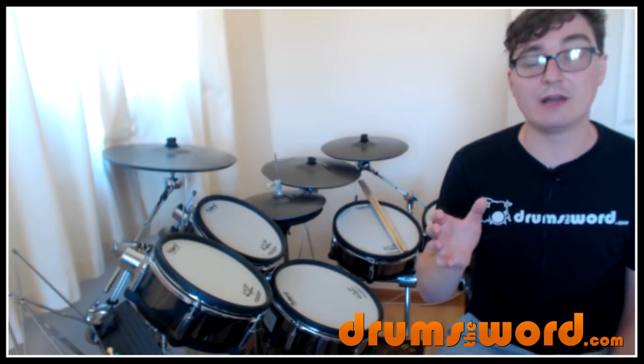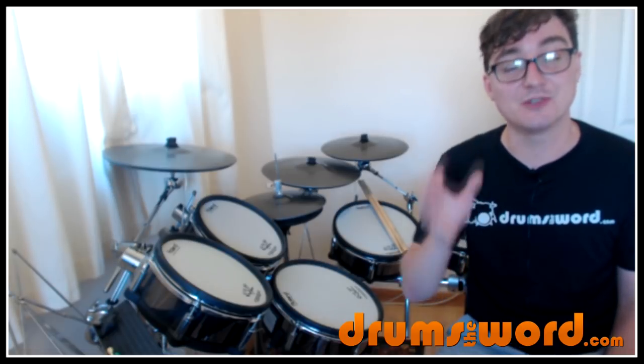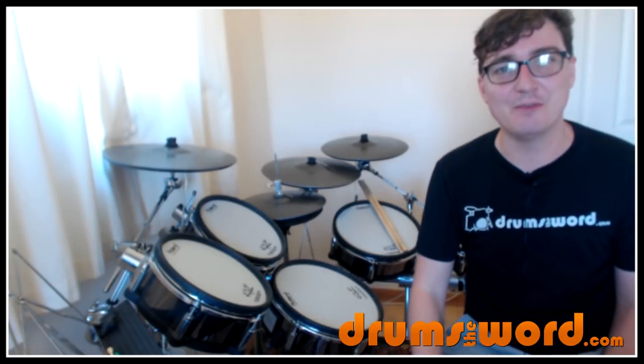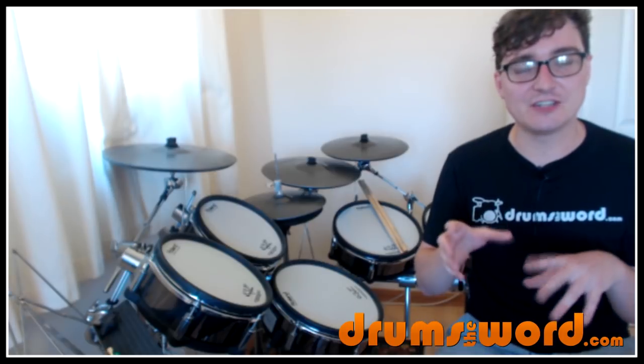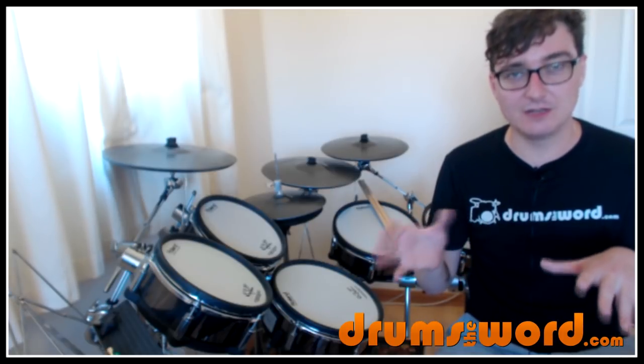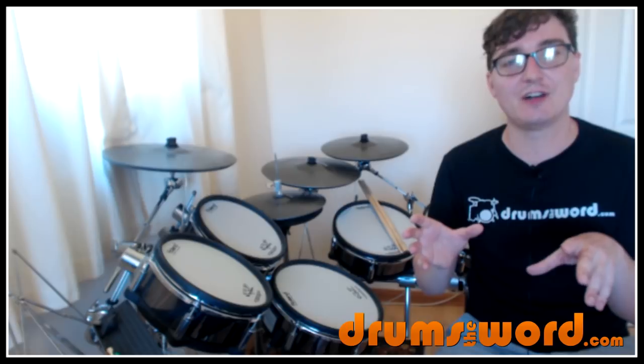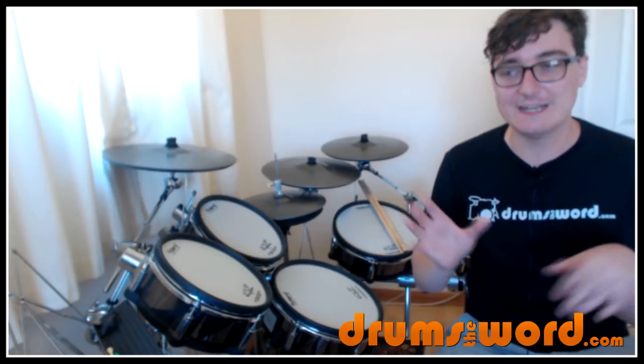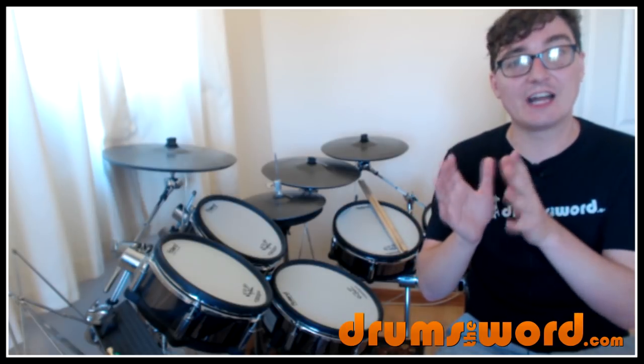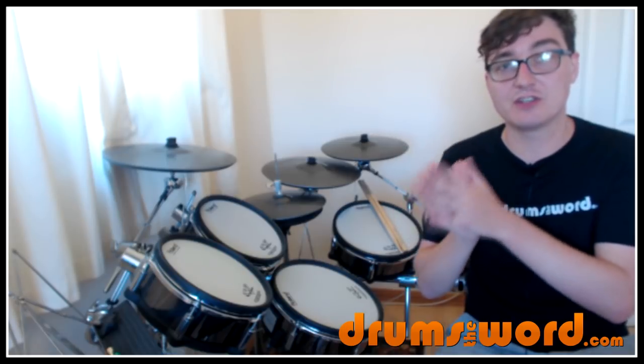Sections where you don't play, or more importantly, starts and stops, which is something that drummers are famous for missing. If you've got a section of the song where the whole band stops, including the drums, make sure you notate on your chart, on a piece of paper, whatever you're using, that it occurs at the end of the verse or the end of the chorus, so you don't forget those kinds of things.